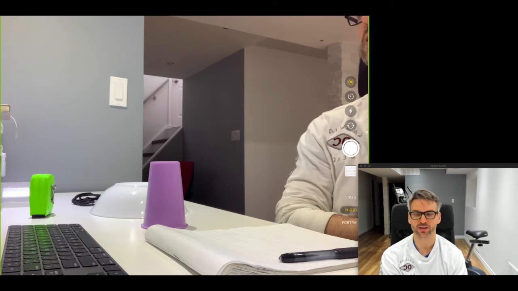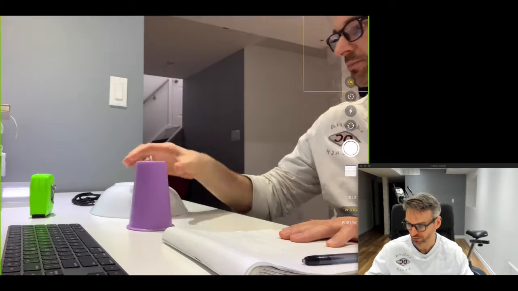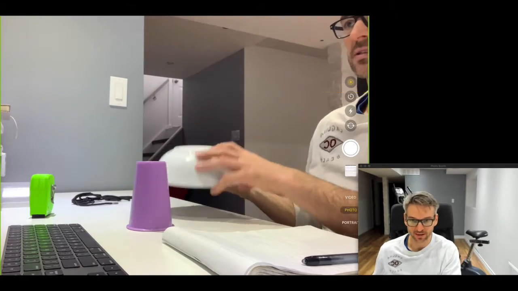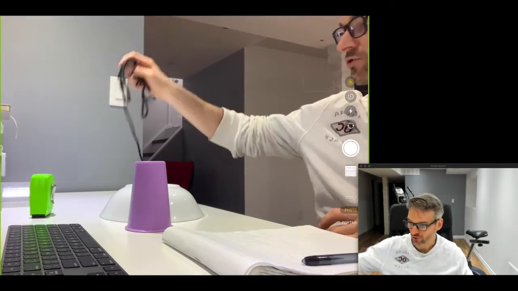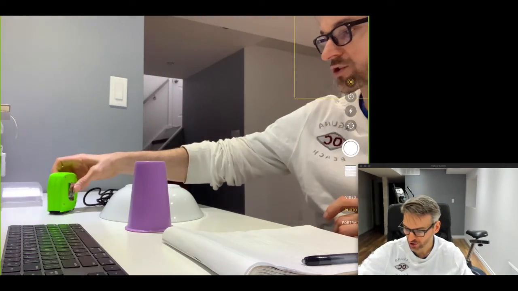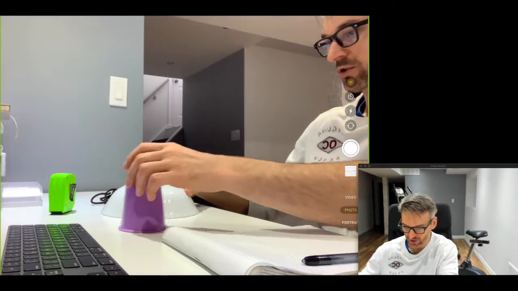I encourage you to try it. So I have a cup, here's a plate, it's kind of a bowl upside down. I have a string, a tape measure, and I just want to show you where this pi comes from.